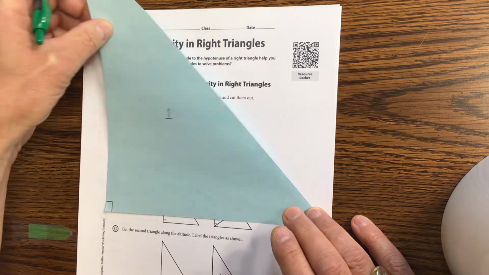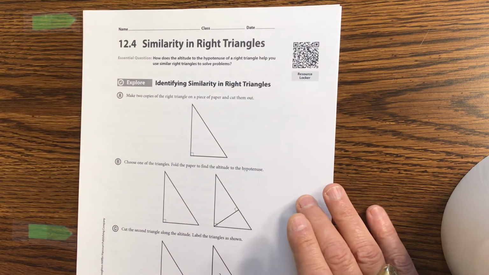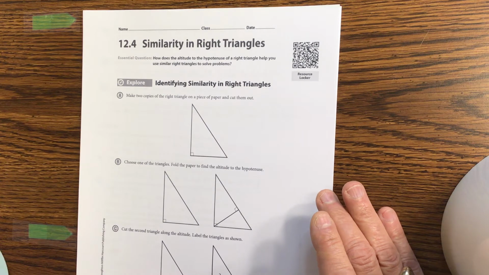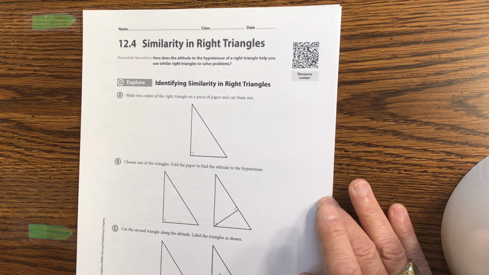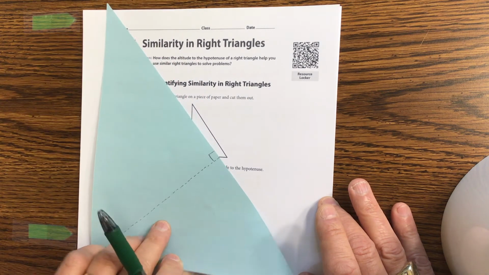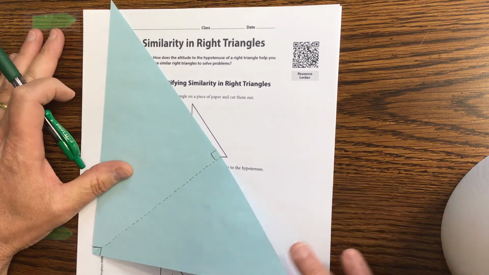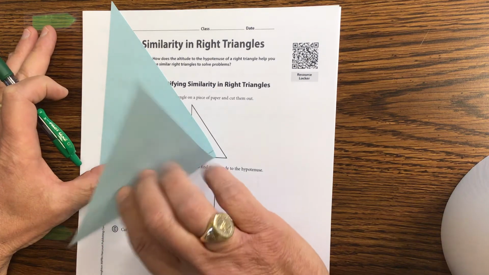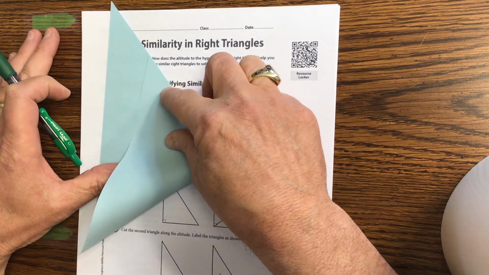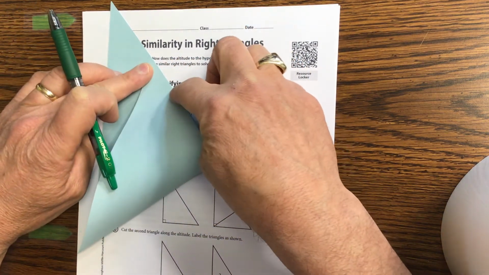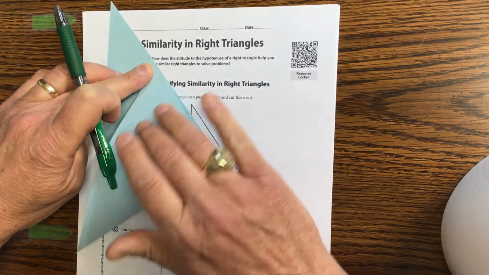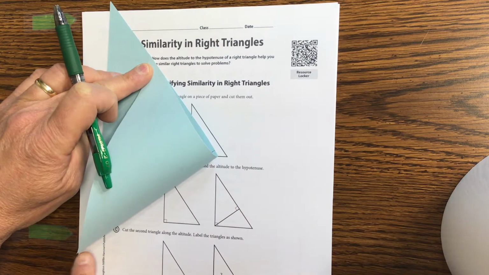All right, so now what they ask you to do in letter A is make 2 copies, which I have. Choose one of your triangles, and I happen to choose one of them. I just took the page and folded the one side over till this side is lined up to the side of the triangle, and it connects over here.